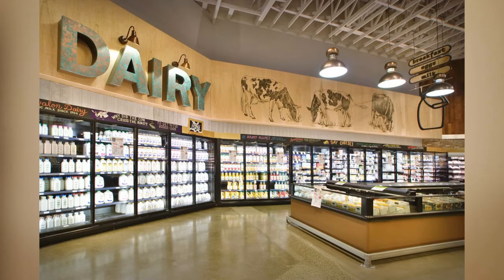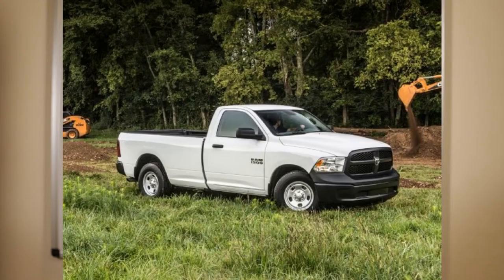Have you ever wondered why you have to walk like a rat through a maze through a grocery store in order to get to the milk section? Or have you ever wondered why the pickup truck you saw in an advertisement at an unbelievably low price can't be found when you get to the dealer's parking lot?